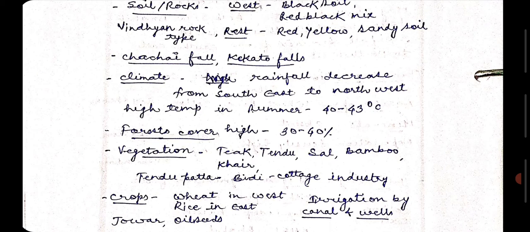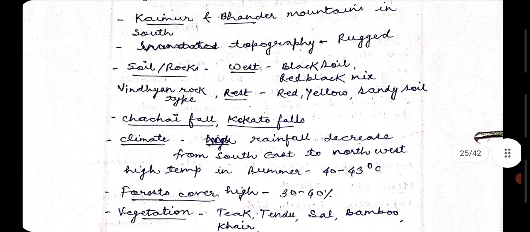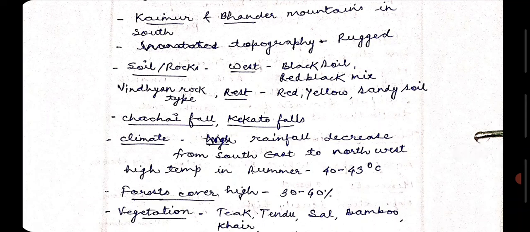Irrigation by canal, wells. Soil type in the west of Rivapanna Plateau or Vindhyan Plateau is black soil, red black mix, and the rest of the area is red, yellow, sandy soil. So in the western part of Rivapanna Plateau, black soil, red black mix, and the rest of the part red, yellow, and sandy soil.